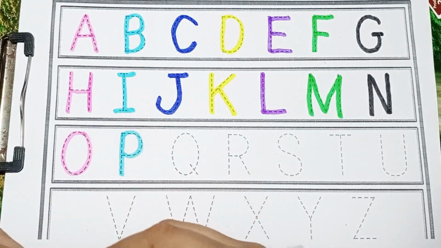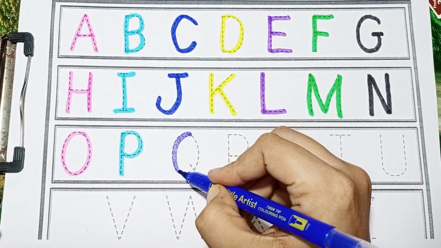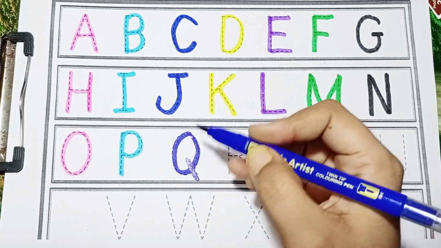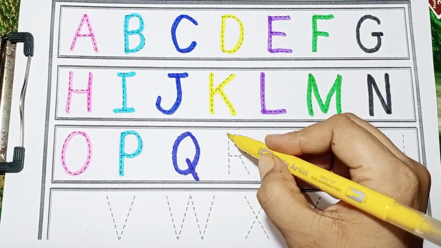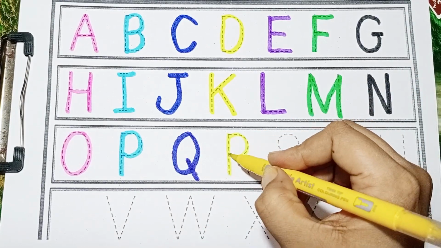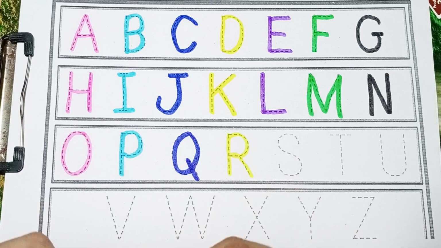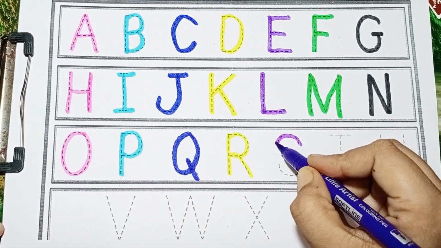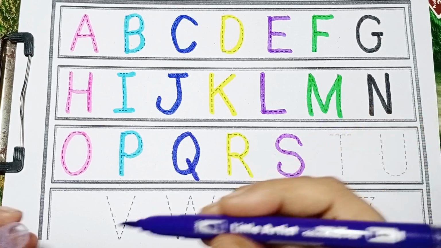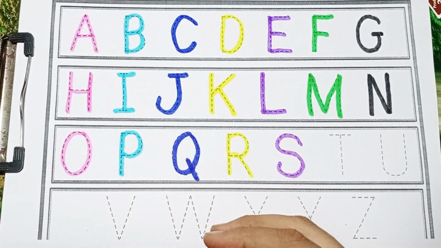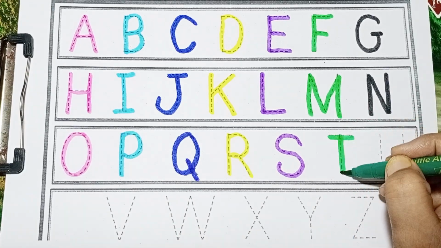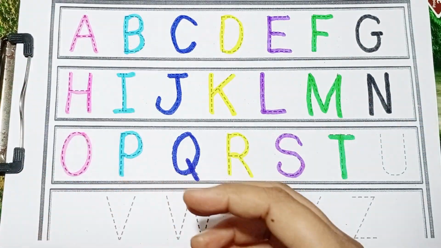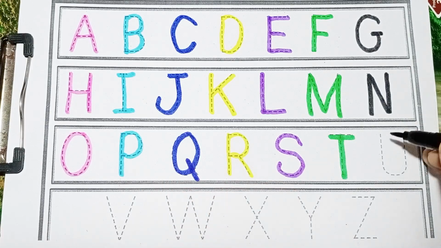P for pig. Q for queen. R for rose. S for sun. T for table.